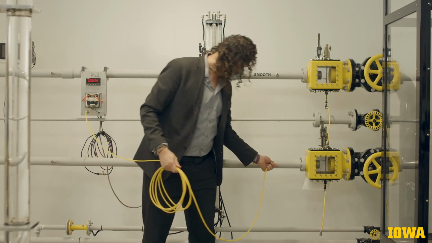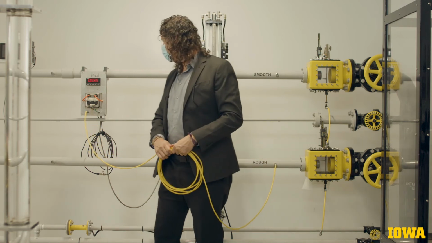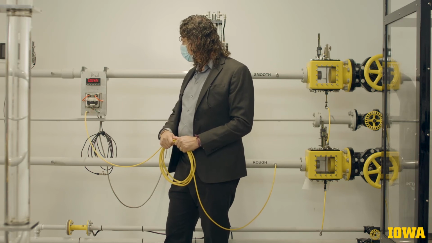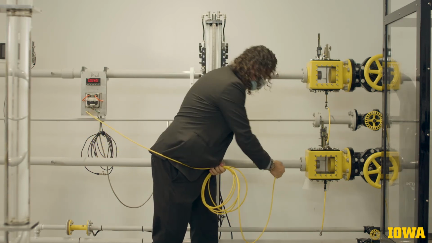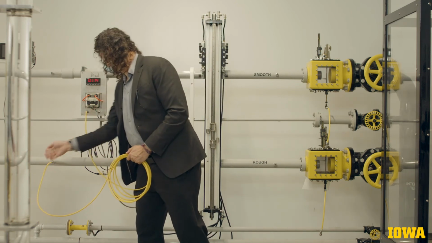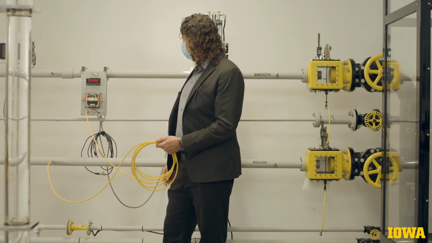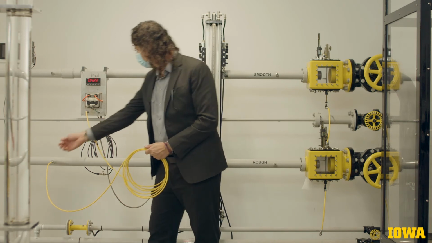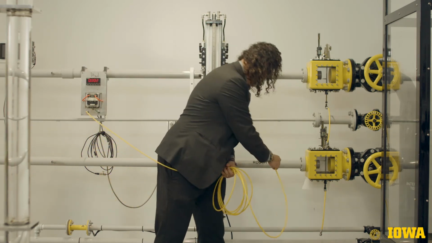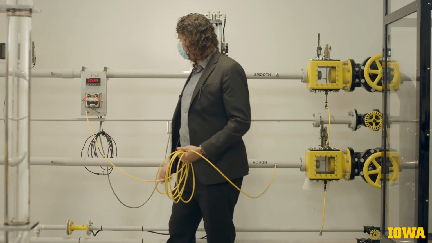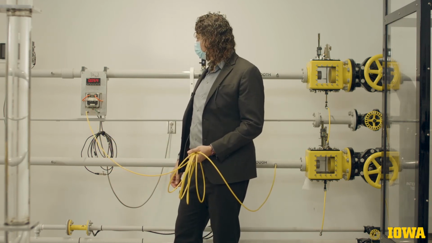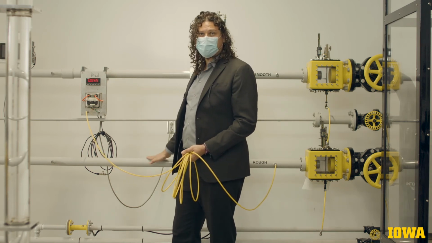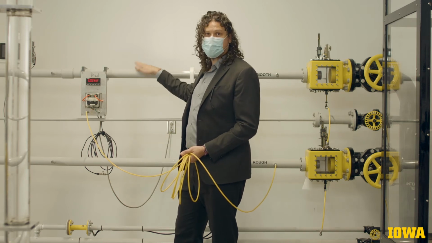Then you can repeat that. And you will notice that we lose pressure faster on the rough pipe than we do on the smooth pipe.